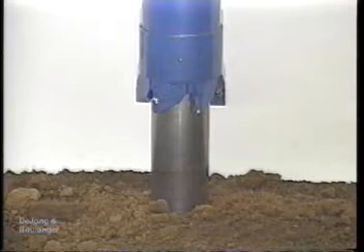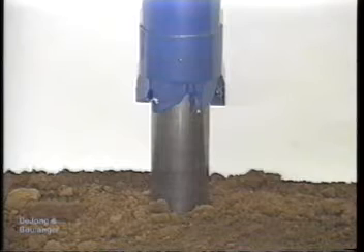If the soil is soft, the spring at the head of the tube keeps the cutting edge of the tube below the cutter barrel, and the tube is pushed into the soil, just like ordinary tube sampling.